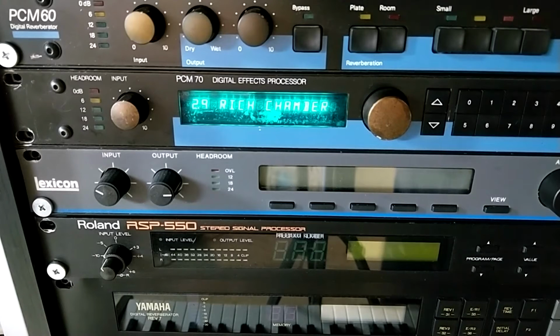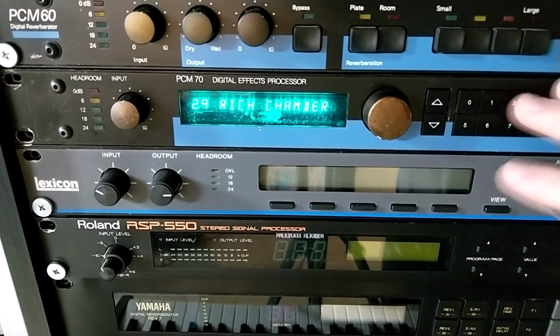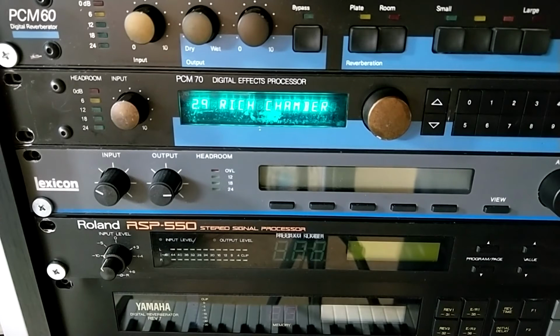Okay, so the final question after all of this is, if you have the 2.0 software, should you update to the 3.1 version? It really comes down to just two things, I think. Number one, do you care about the inverse room algorithms? If you don't, you probably don't need to update. Number two, do you use MIDI extensively with your PCM70? If you don't, you probably don't need to update.